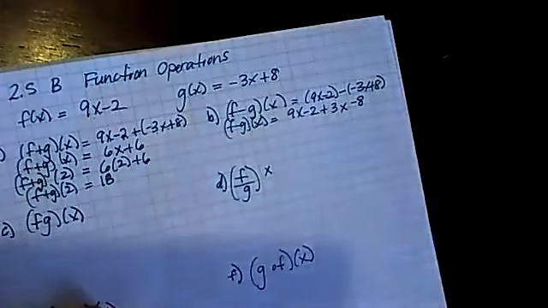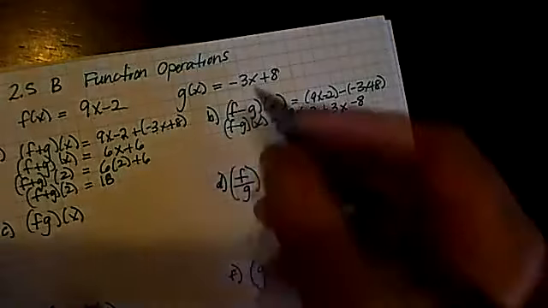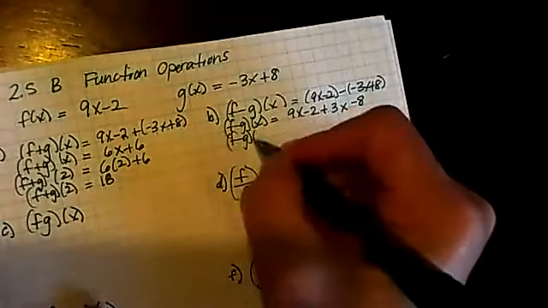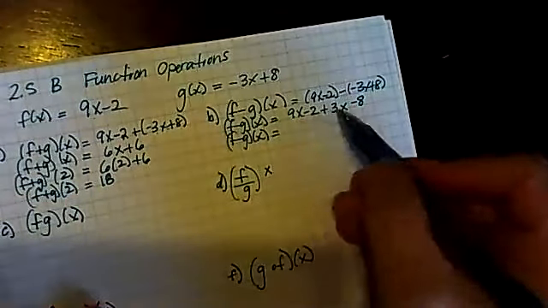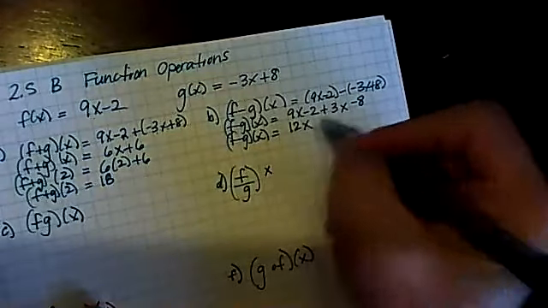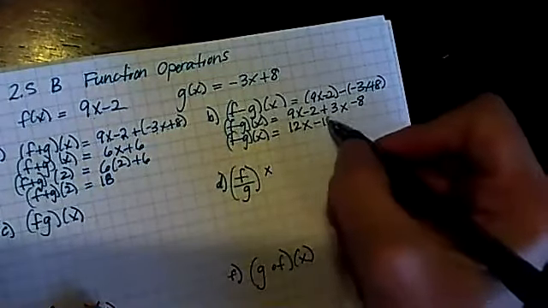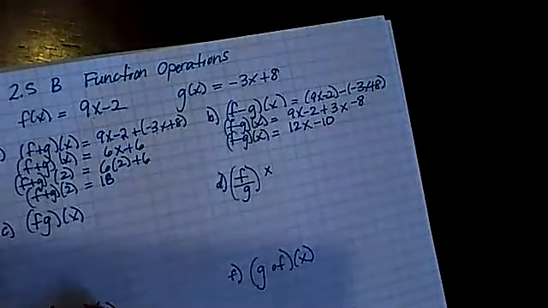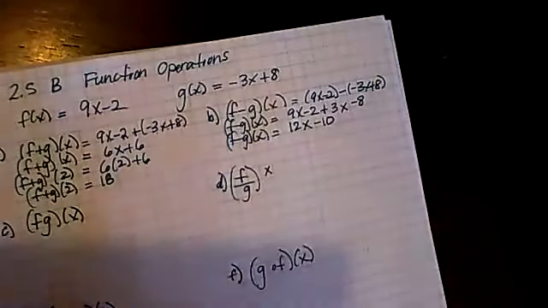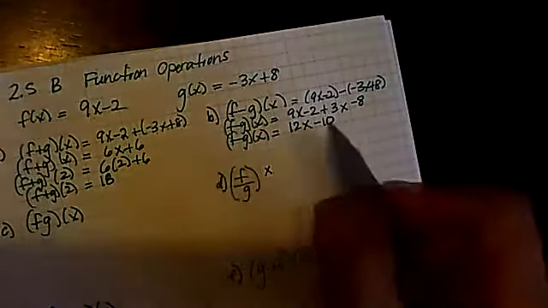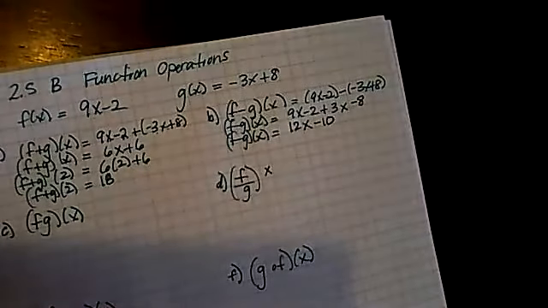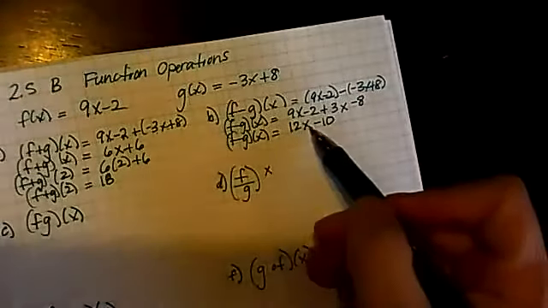You're distributing that negative through. So f minus g of x is equal to 9x plus 3x, negative 2 minus 8, negative 10. This time I didn't put a number in there, so this would just be your answer. It's not just a numerical answer like 5. It's got a variable left in it, and that's fine.